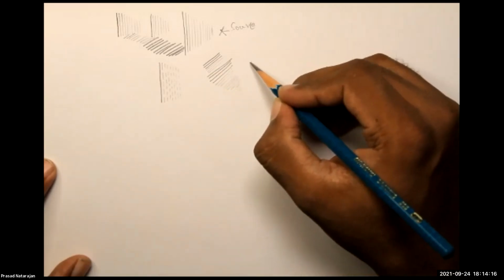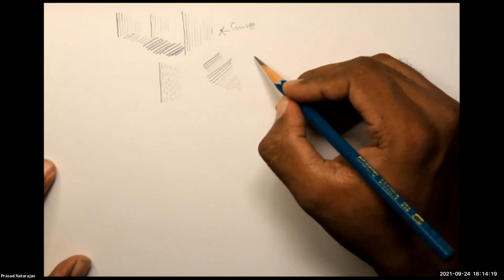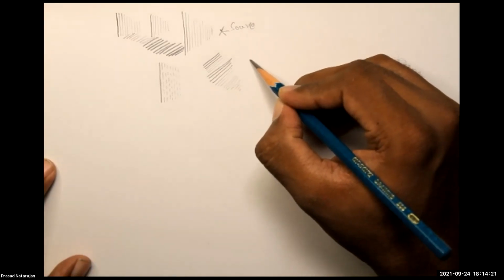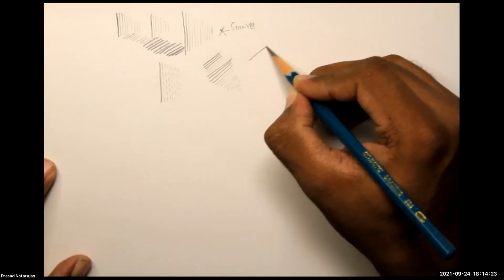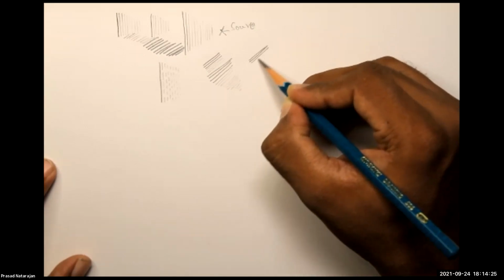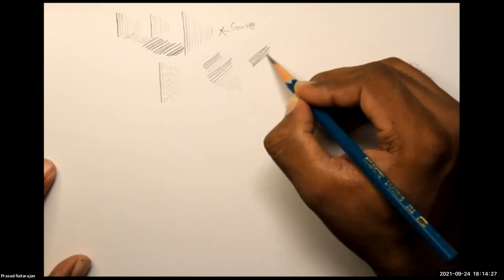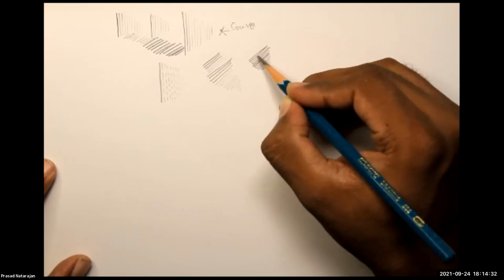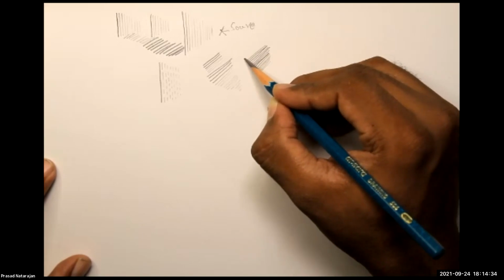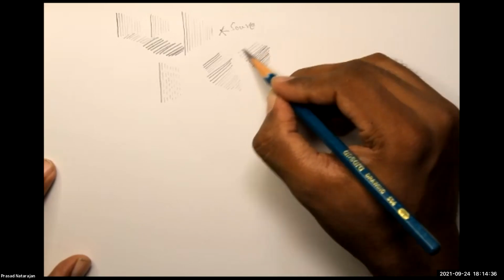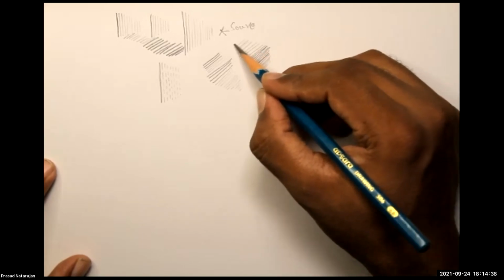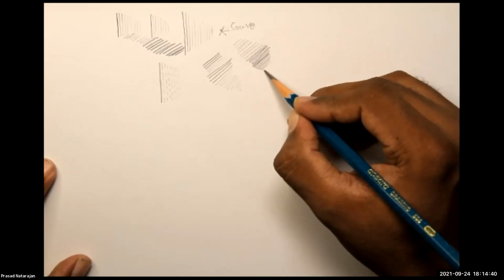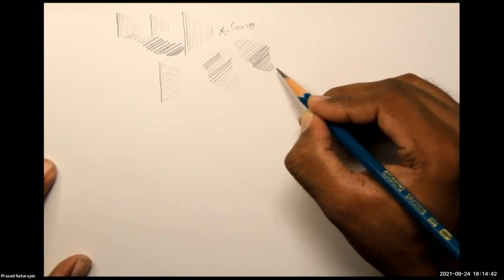If you make the lines closer together in the same diagonal, it looks very dark. I do it a little far from each other, it looks lighter. I do it really close to each other, then it looks dark. Getting it now?